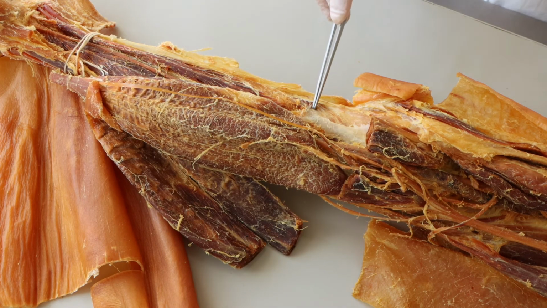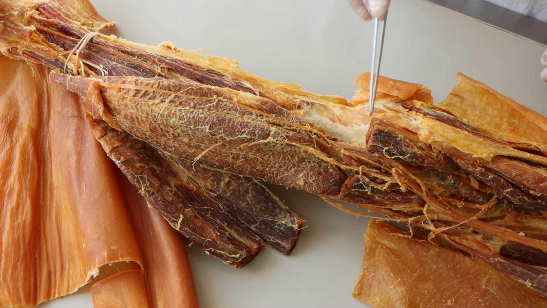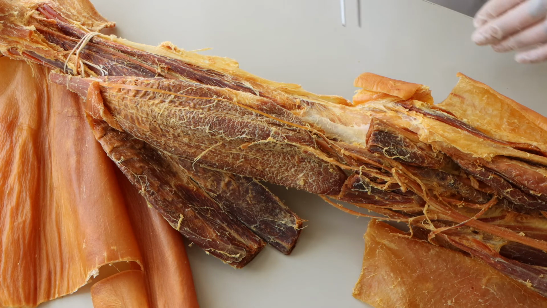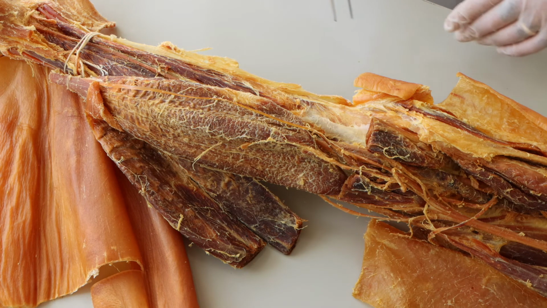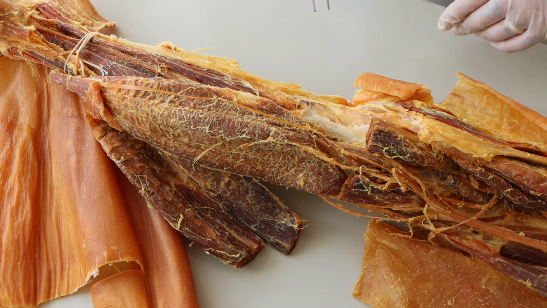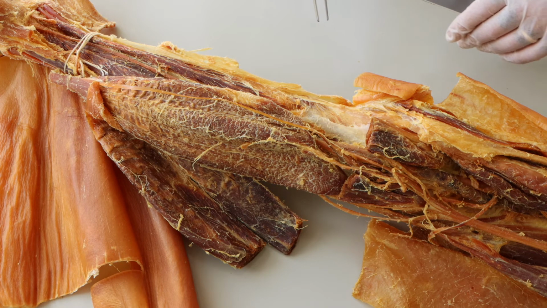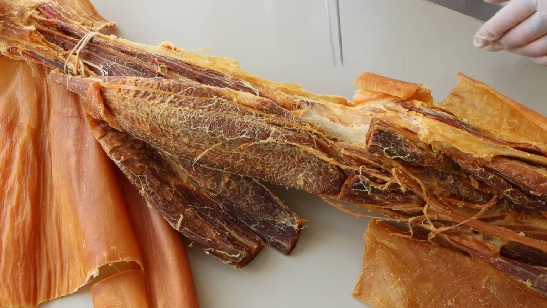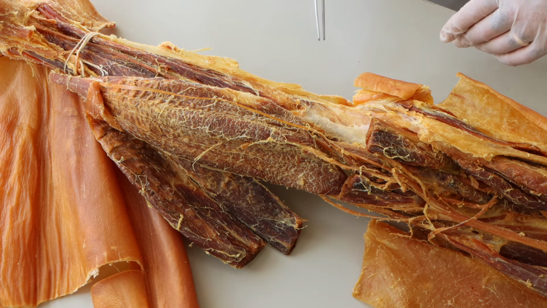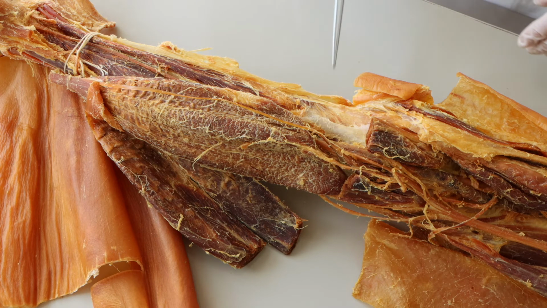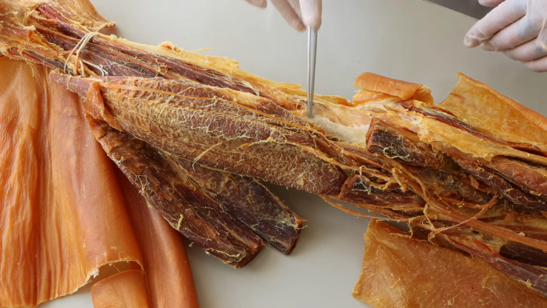The function of this muscle, its auxiliary function, is the flexion at the knee joint, and when the leg is flexed at the knee joint, it can have some internal rotation, and it also influences the movement of the lateral meniscus.